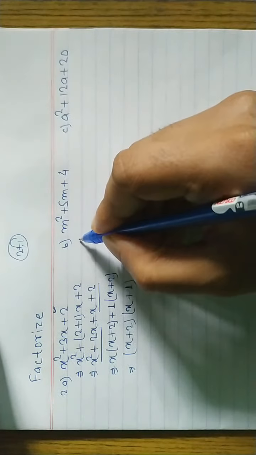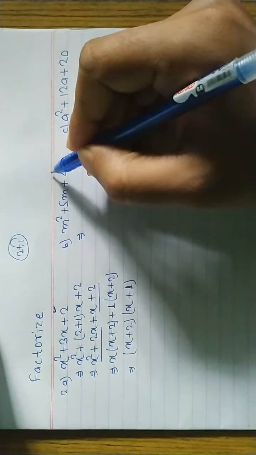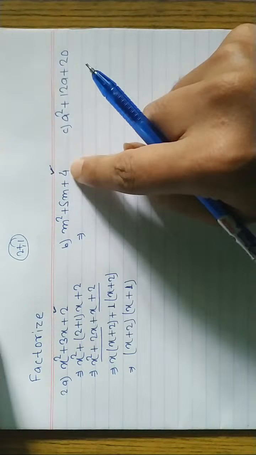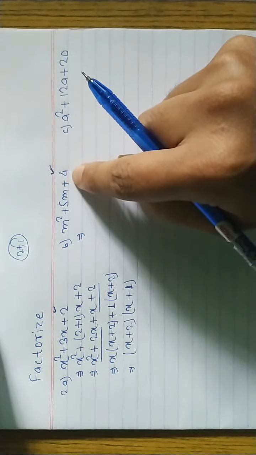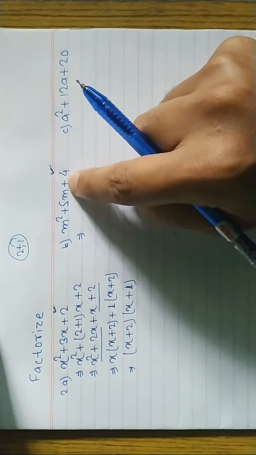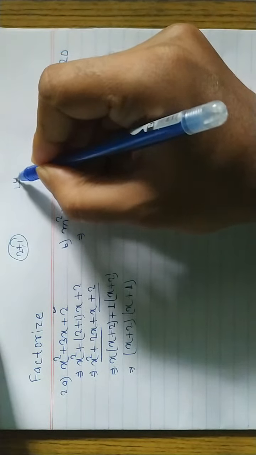Now look at number B. Here m square plus 5m plus 4. We have to find that type of factor whose multiplication is 4 and addition is 5. So when you multiply two numbers we get 4, and when you add those two numbers we get 5. And what are the factors? You have to find out like this.